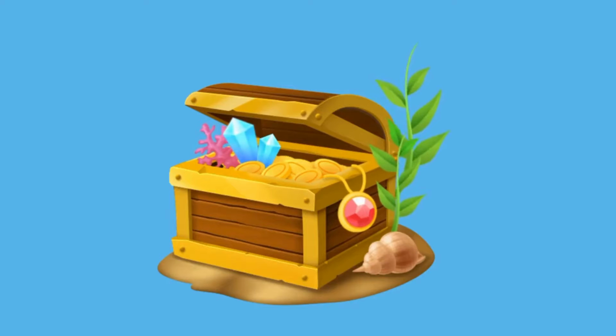What magical endings can your stories unfold? Maybe your characters discover a treasure chest filled with laughter gems.